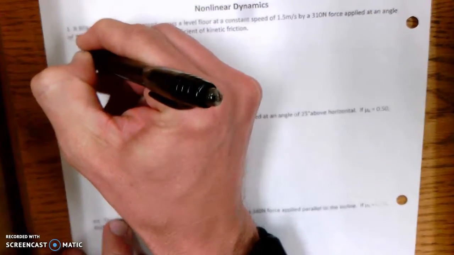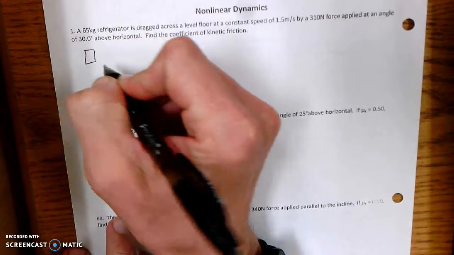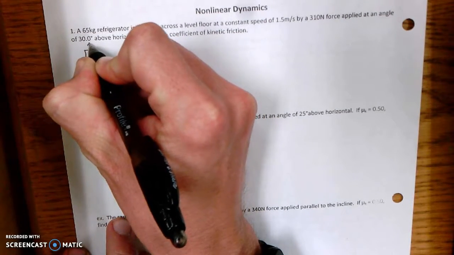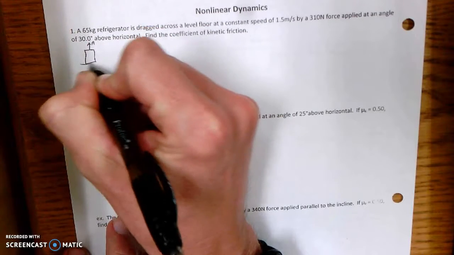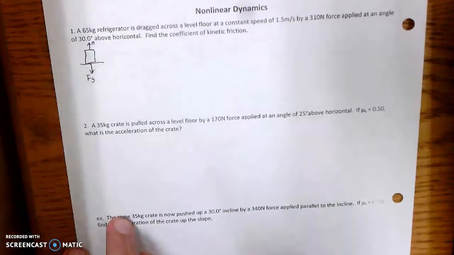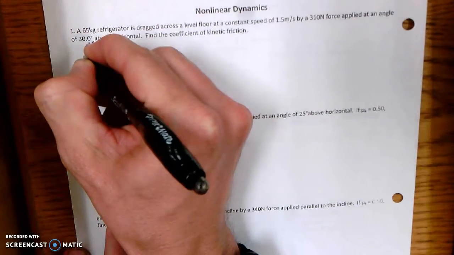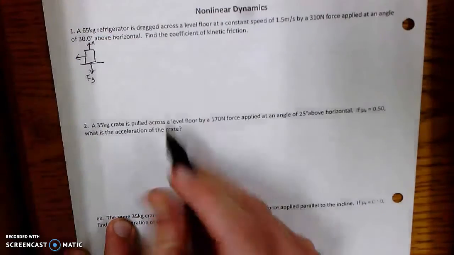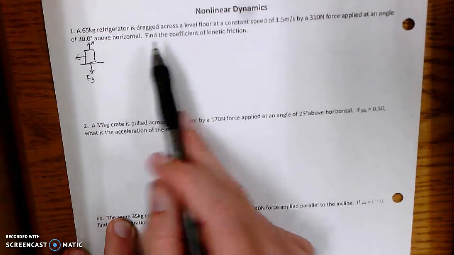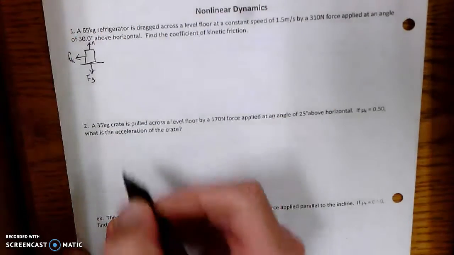I'm trying to stay out of the way. Terrible refrigerator, but it'll work. Okay, so we've got a normal force up, level floor, right? If you want to draw the floor, you can draw the floor. Gravity pulls straight down. I'm going to have it moving to the right. So if it's moving to the right, friction's to the left. It's being dragged across the floor. It's already moving, so that's kinetic friction, F sub K.